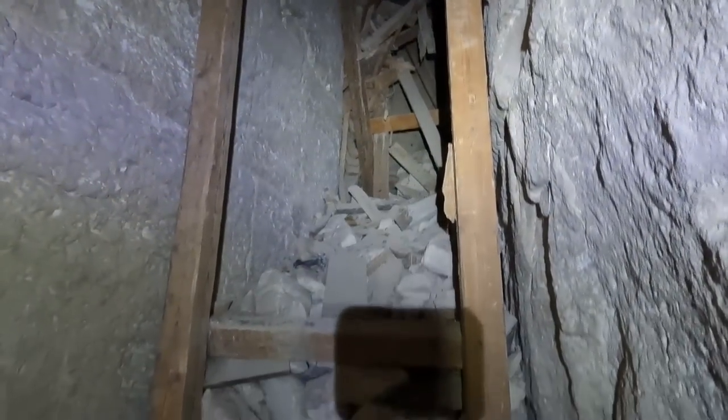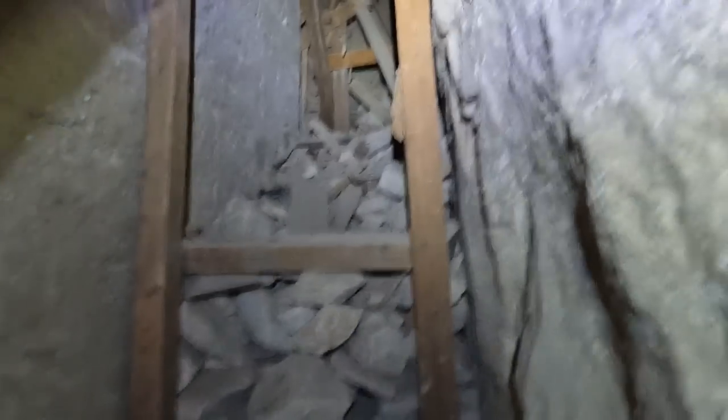So I just wanted to get some footage of what's back here. Unfortunately, they piled up all this rubble and built the framework of the new staircase so that nobody can go back there. But at one point, that area was accessible, and I'll put in some pictures from the Esoteric Project's expedition.